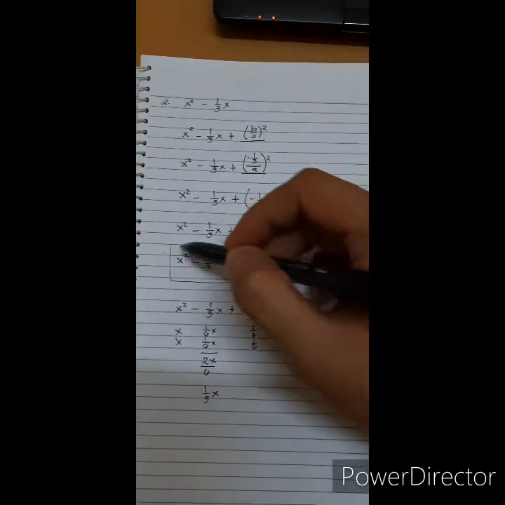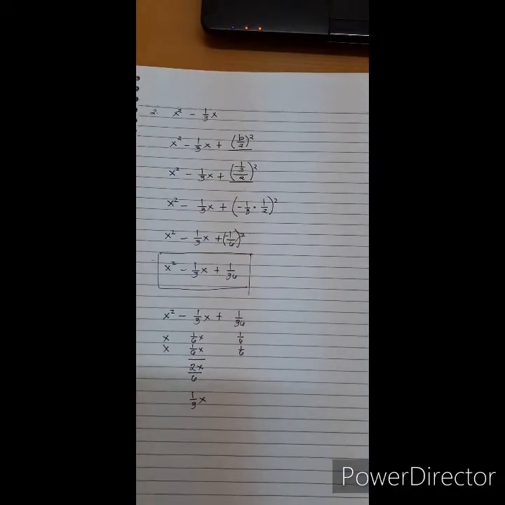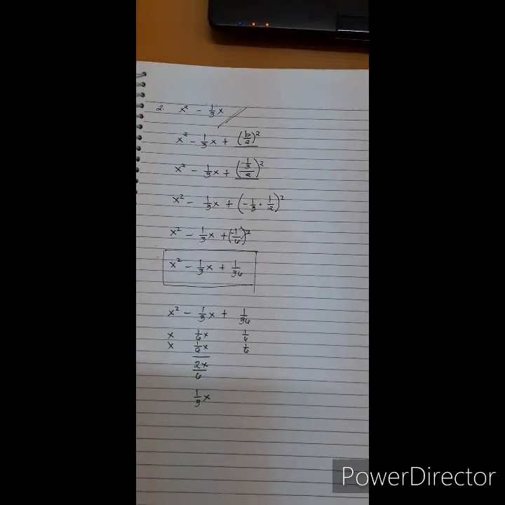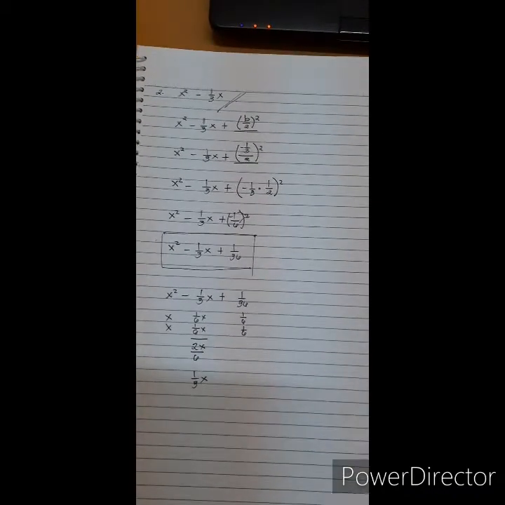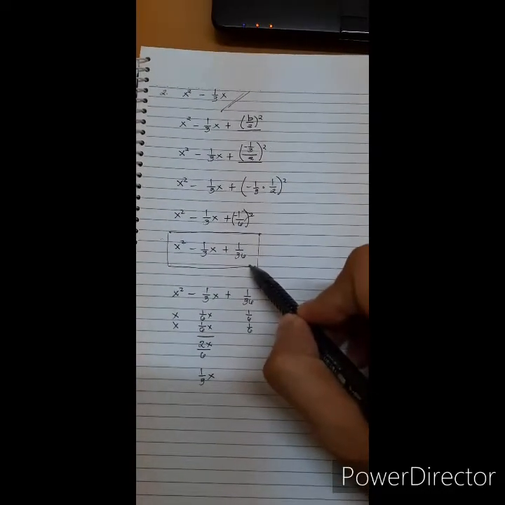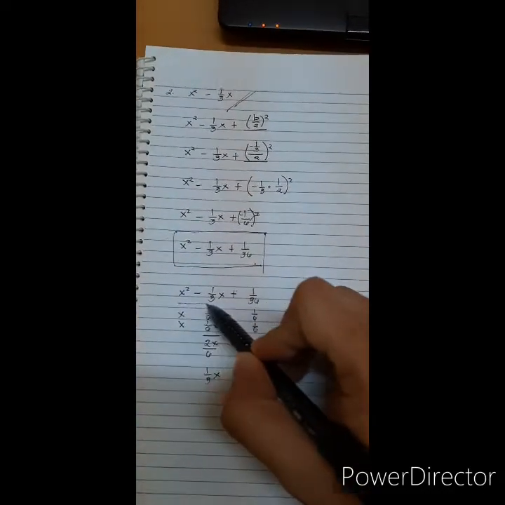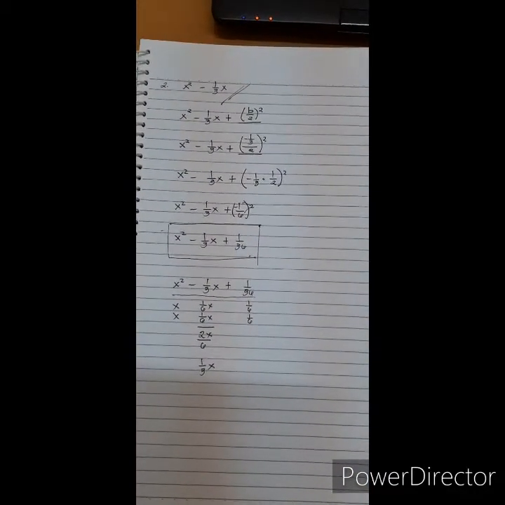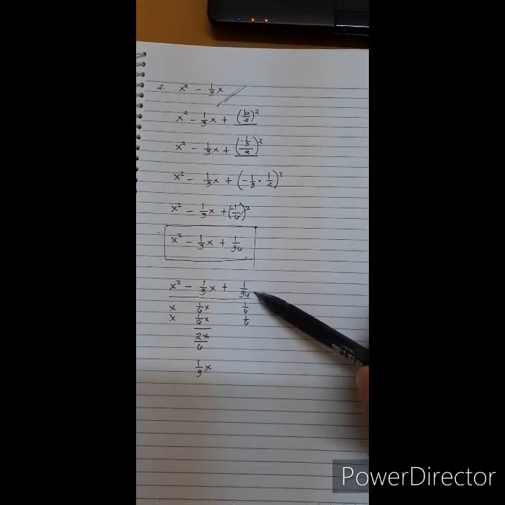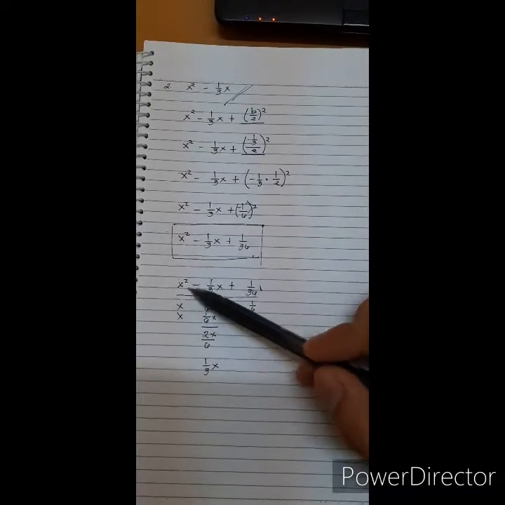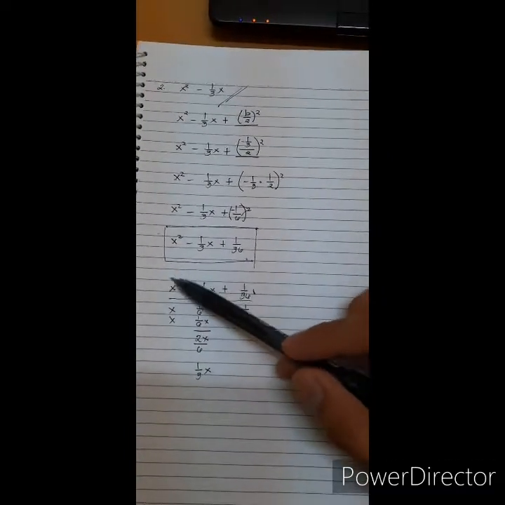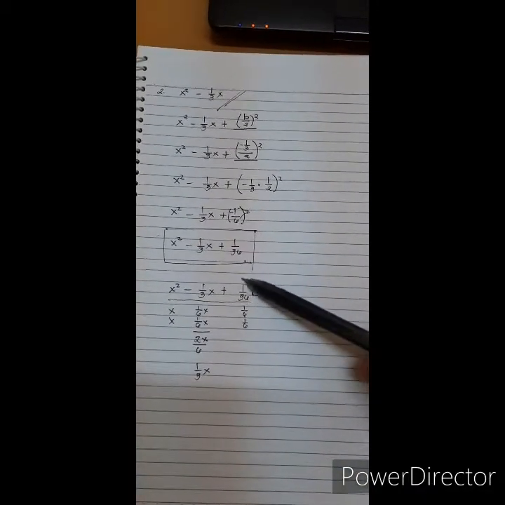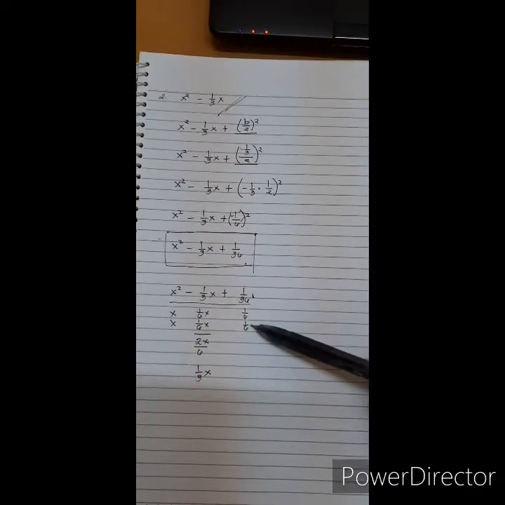So we now have the perfect square trinomial for this given expression. And next, we will find its square of binomial form. From the perfect square trinomial, we will find its possible factors. My method is that I use the tabular way of solving the factors of this trinomial. First, I get the possible factors of the first term, which are x times x. Next, the possible factors of 1 over 36, which are 1 over 6 times 1 over 6.